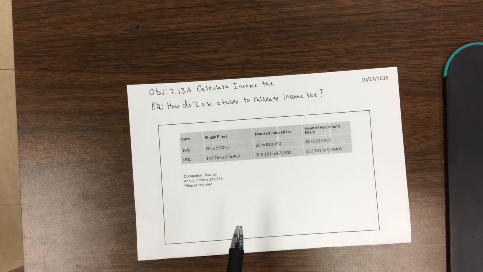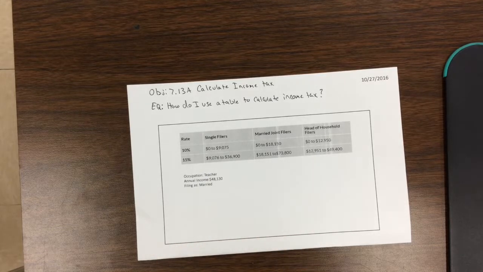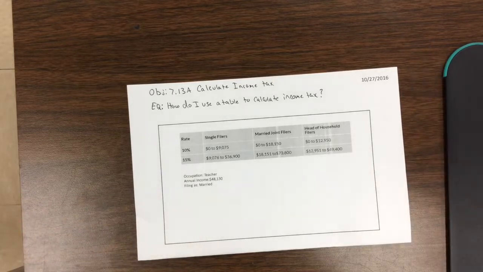We'll go over a couple of examples, and usually this table would be quite a bit larger, but just for time's sake and for the video, I made it a small table of just 10 and 15% as the rates. So your objective and the essential question are up there. Go ahead and write those down, and pause the video if you need to, and we'll go through how to find income tax using this table.